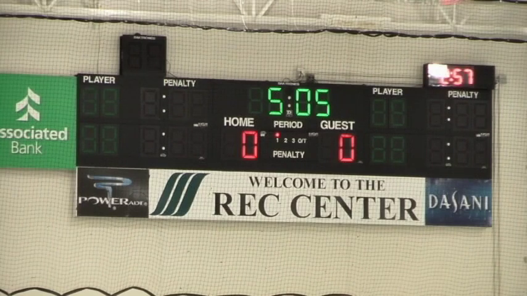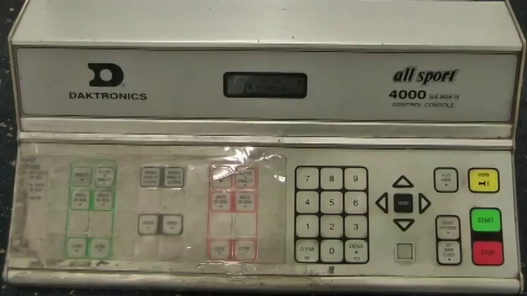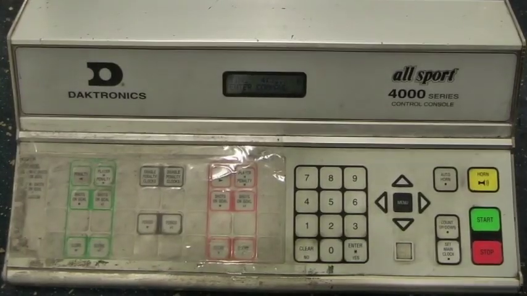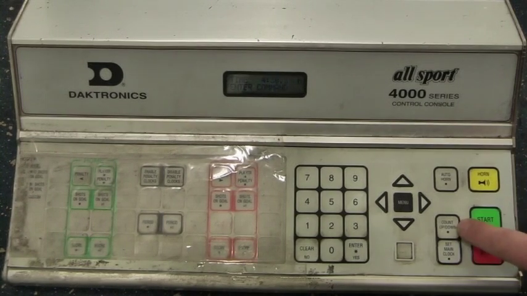Another not well-known function is having the ability for the clock to count upwards. Again, the default is a downward countdown. However, if the controller and scoreboard are already powered up when you show up, it is possible to run into these weird types of problems. If the clock is counting up, you can fix this by simply pressing the up-down button and then enter.